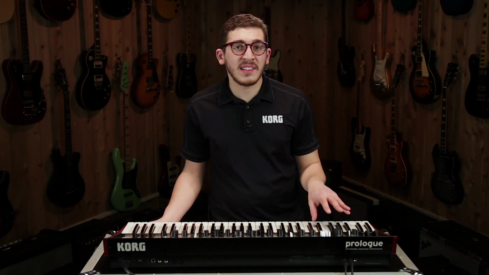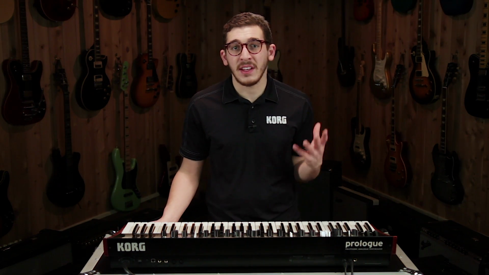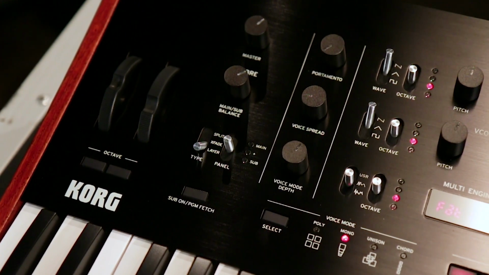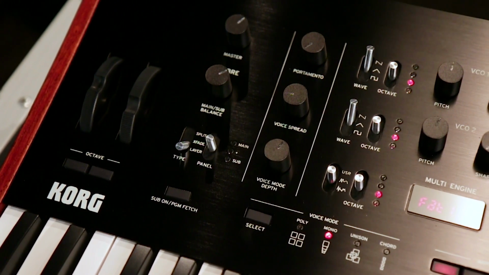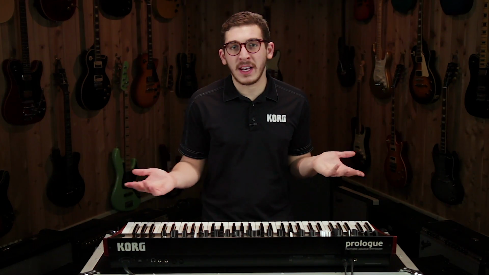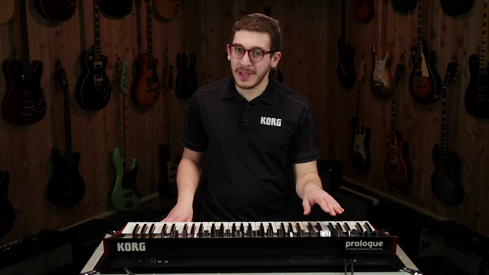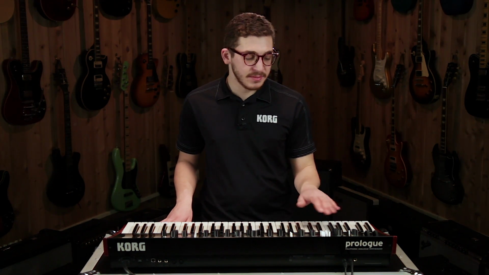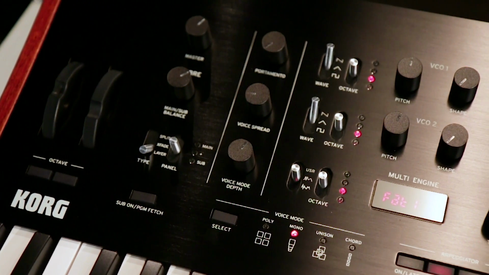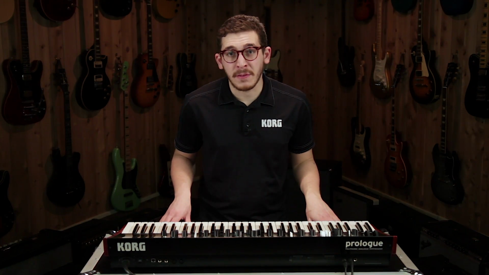The Prologue 16 has some really cool front panel features that make performance and sound design really easy, such as voice spread, which spreads Prologue's voices in the stereo field, kind of like some of the classic polyphonic 80s analog synths did, as well as, of course, a portamento control dedicated on the front panel, the voice mode depth knob that I talked about earlier, which increases the depth and functionality of Prologue's 4 different voice modes.